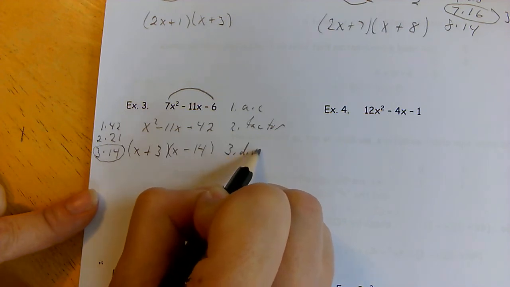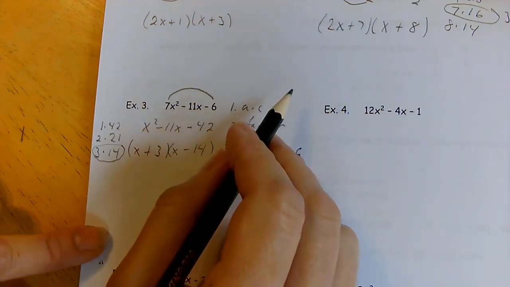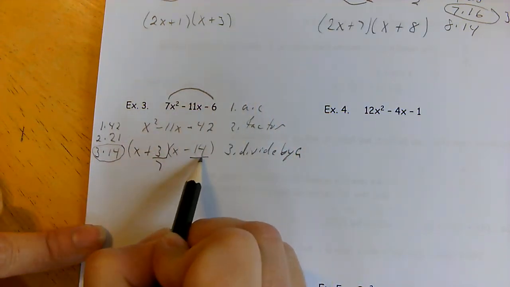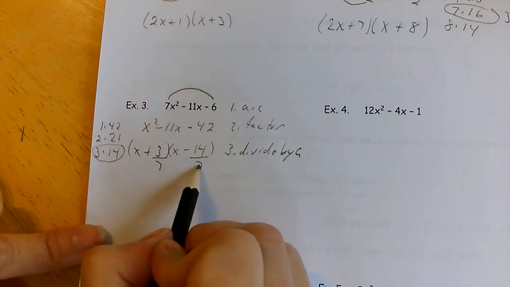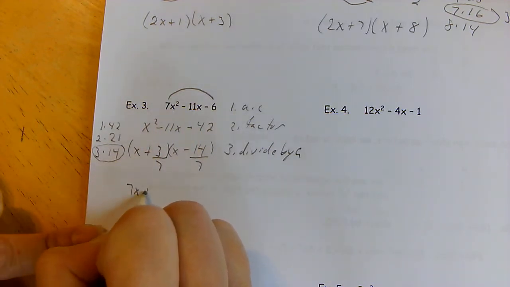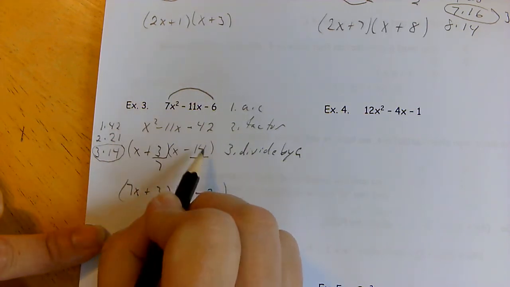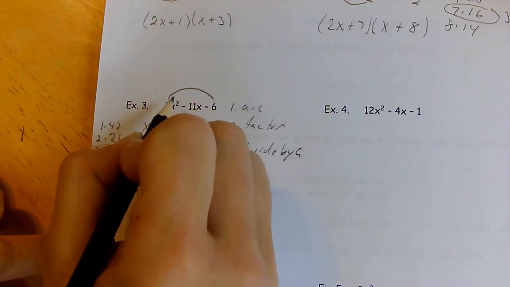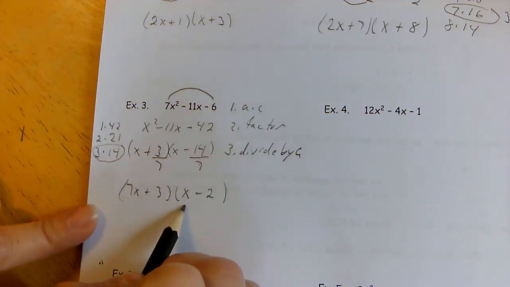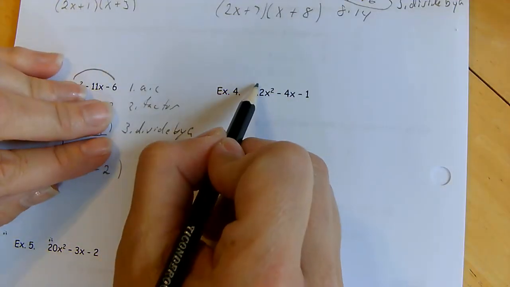And then I'm going to undo my multiplication and divide by a. Divide by 7. This is a fraction. I want to clear my fraction. X minus 2, 14 divided by 7. And I'm factored. Let's do a few more examples.